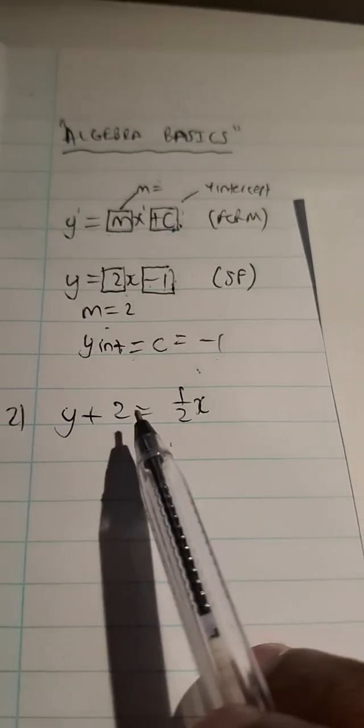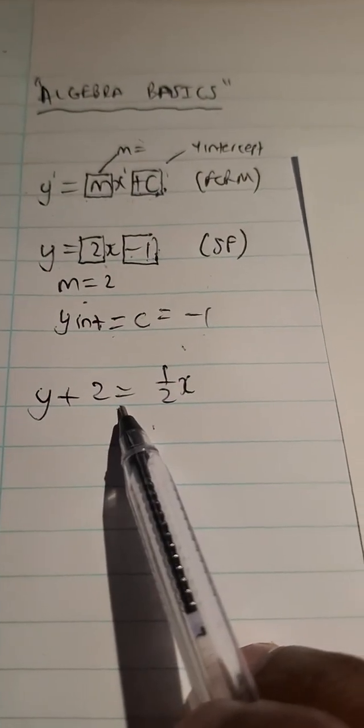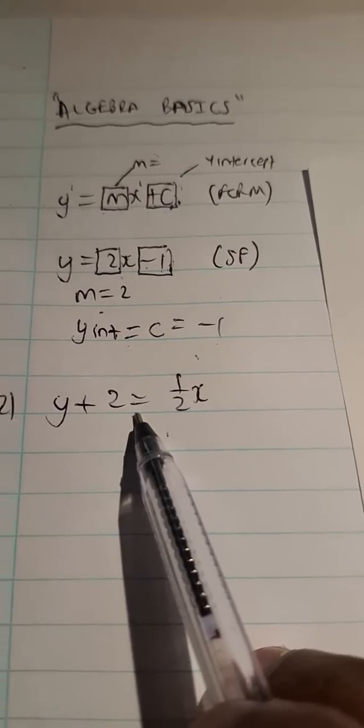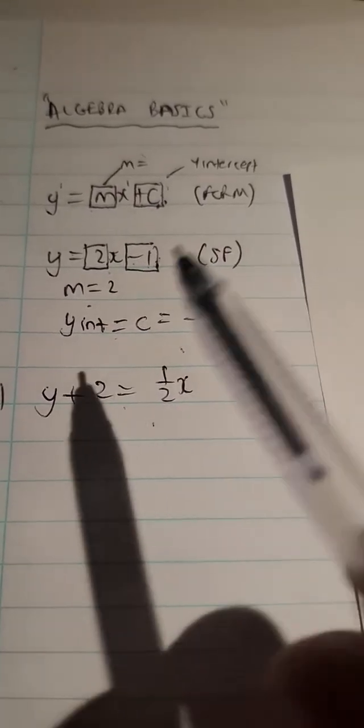This is what helps me understand that this here is a straight line equation. So once again, let's come here. Write down the equation: y plus 2 is equal to half x. Now, is the equation in standard form? No, it isn't. So I'm going to fix the equation and write it in standard form.